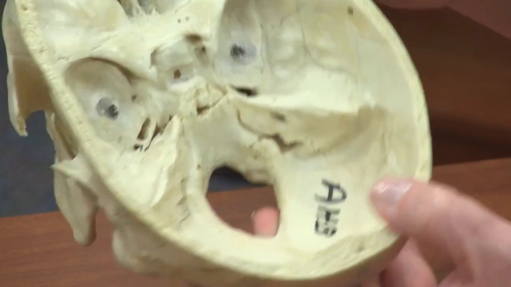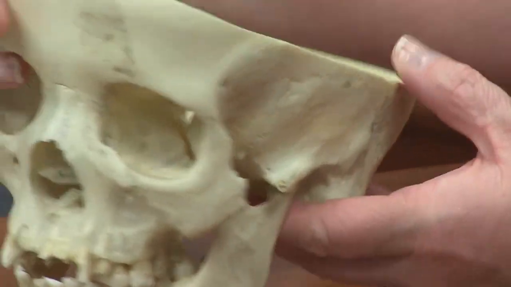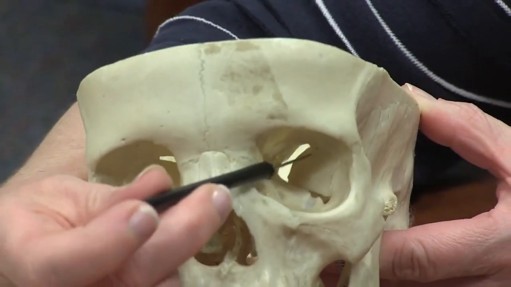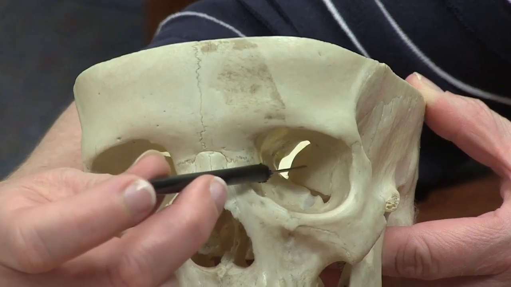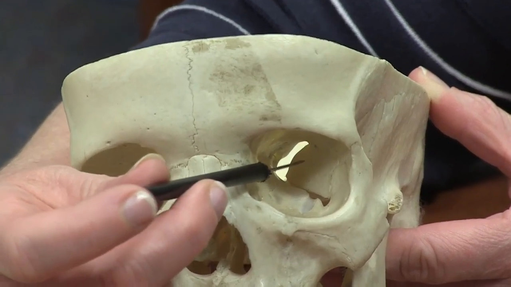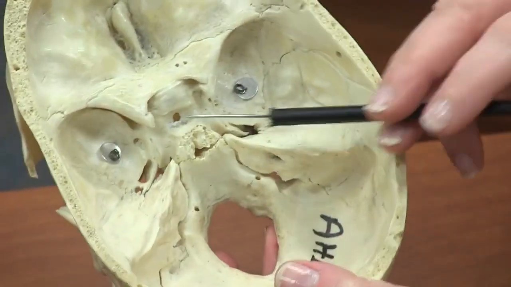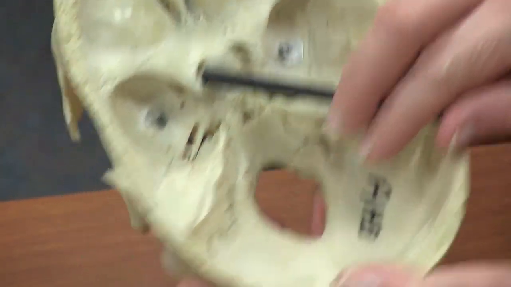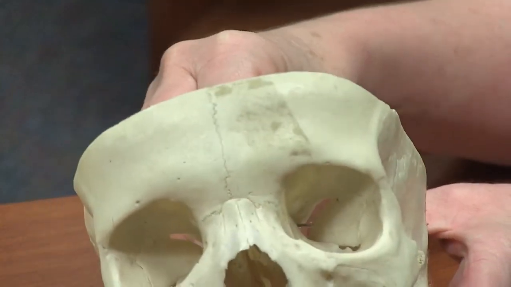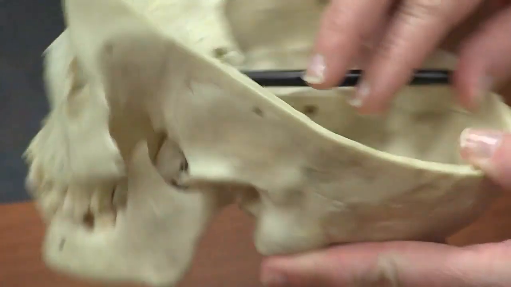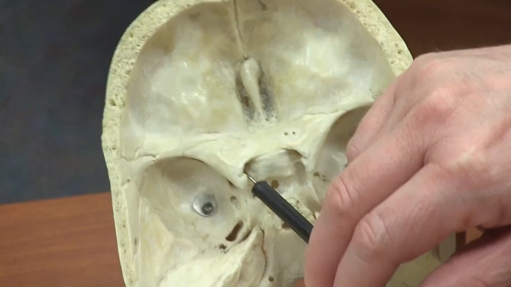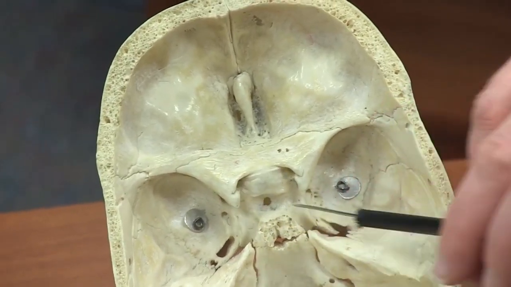And then with the same sphenoid bone, I want you to notice that the sphenoid bone does make up the back of the orbital. Because I want you to notice that there's two openings here. Can you see that? Two openings that are for the optic nerve to come from the eye to the brain.